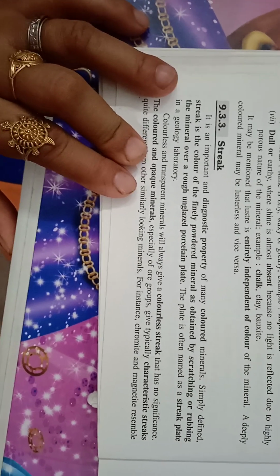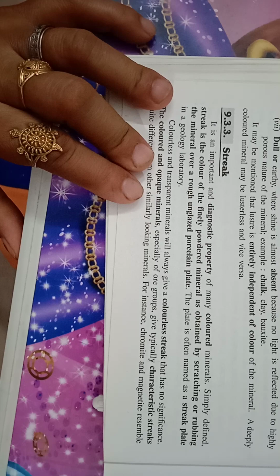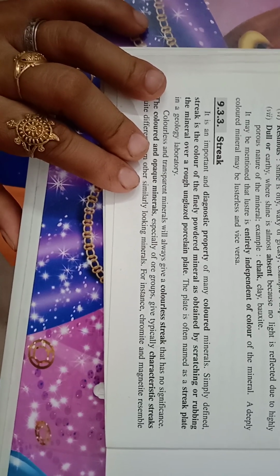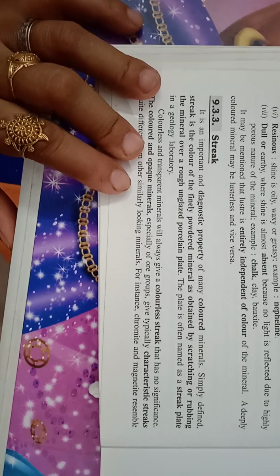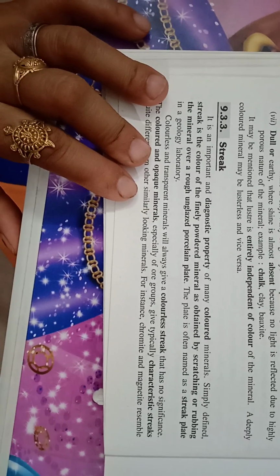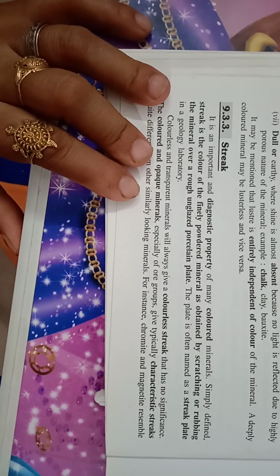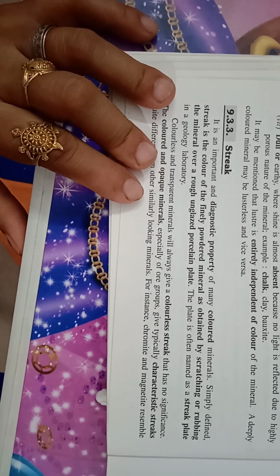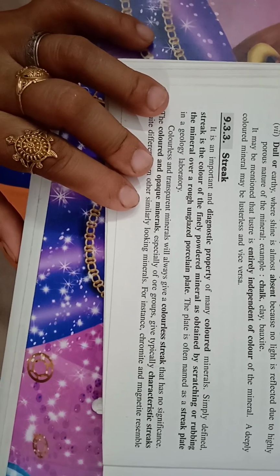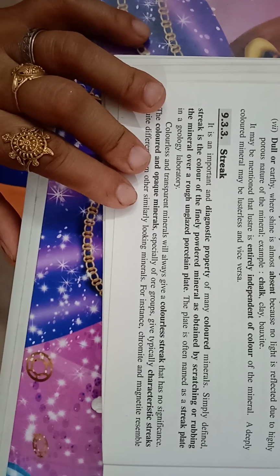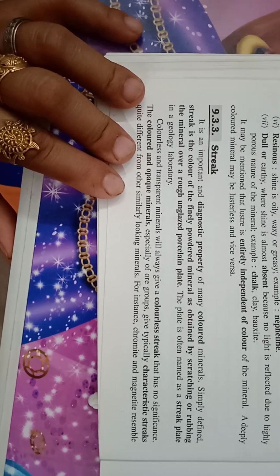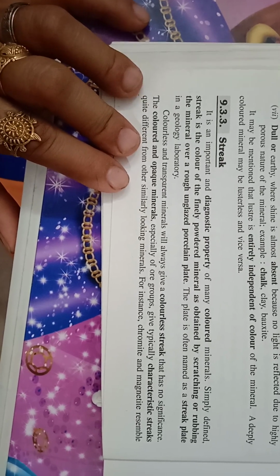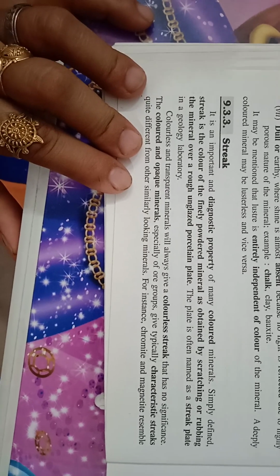Streak is an important and diagnostic property of many colored minerals. Simply defined, streak is the color of the finely powdered minerals as obtained by scratching and rubbing the minerals over a rough or unglazed porcelain plate. The plate is often named a streak plate in a geological laboratory. Colorless and transparent minerals will always give a colorless streak that has no significance.